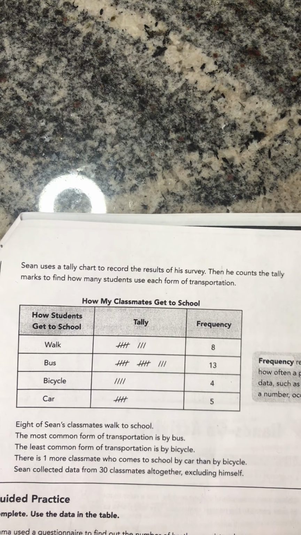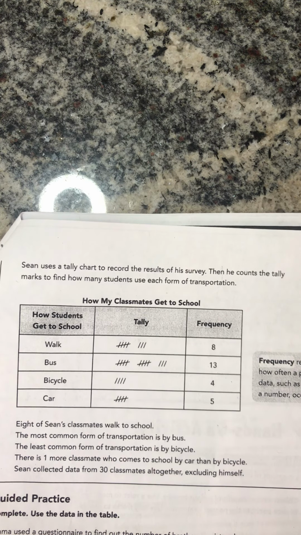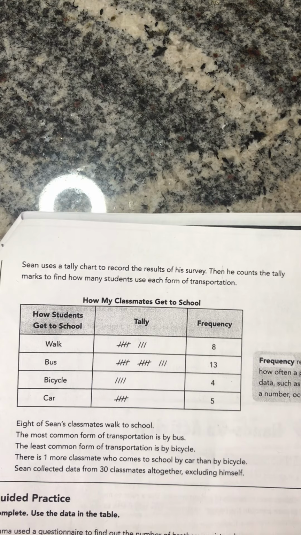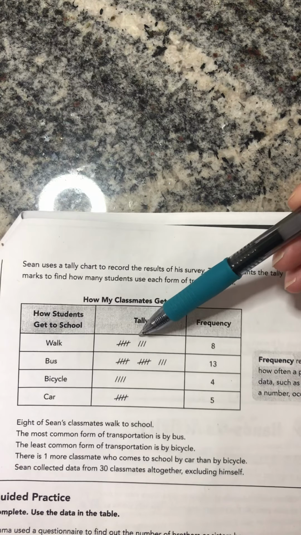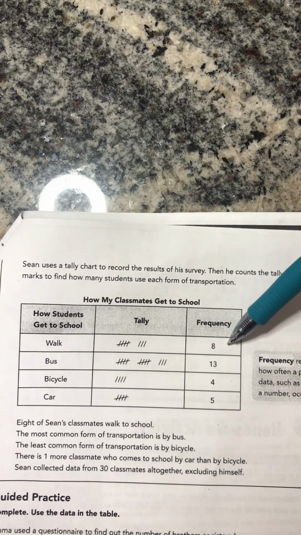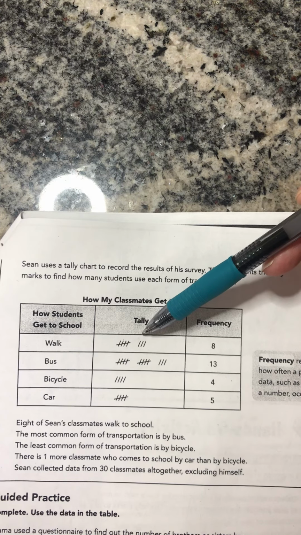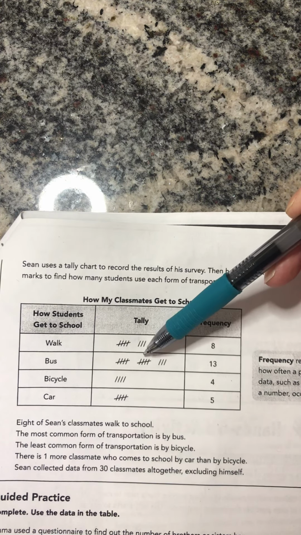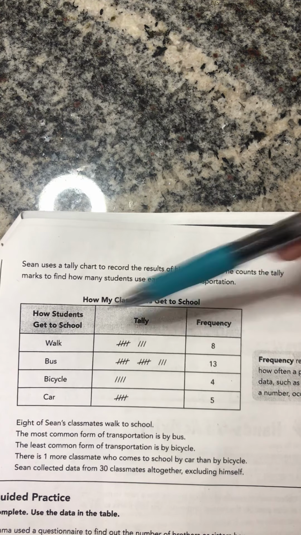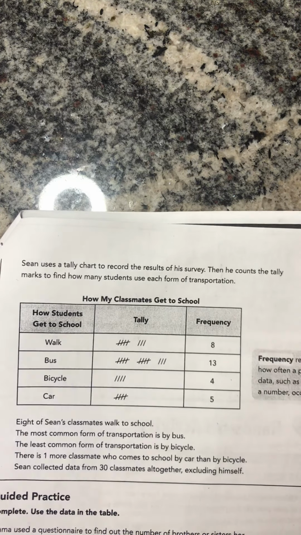Next page, next page. Okay, Sean uses a tally chart to record the results of his survey. Then he counts the tally marks to find how many students use each form of transportation. How my classmates get to school. So basically, they just took the tally marks and turned it into the frequency, which is the number of the tally marks. Walking is 8, bus is 13, bicycle is 4, and car is 5.